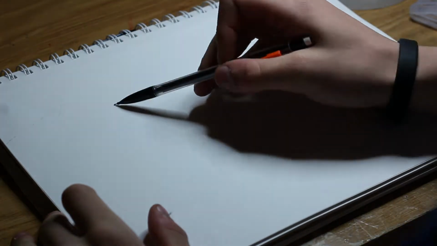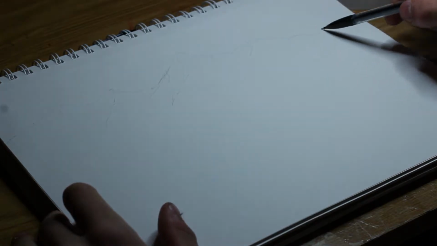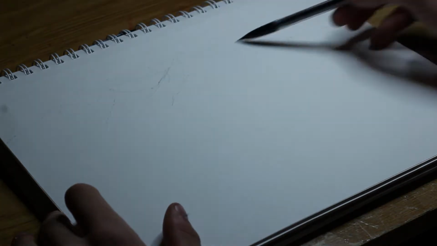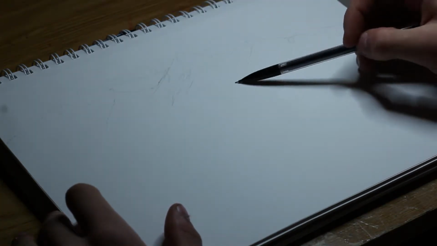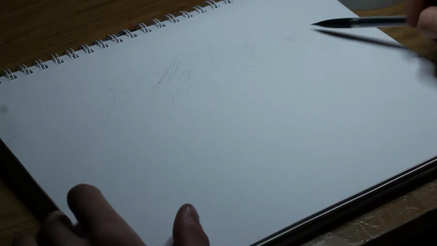Today I'm drawing a mountain landscape in pencil. First I start off with a sketch of the mountains, very lightly in mechanical pencil. I add the little ridge lines for each mountain, and also add a little bit of shadow for each mountain.